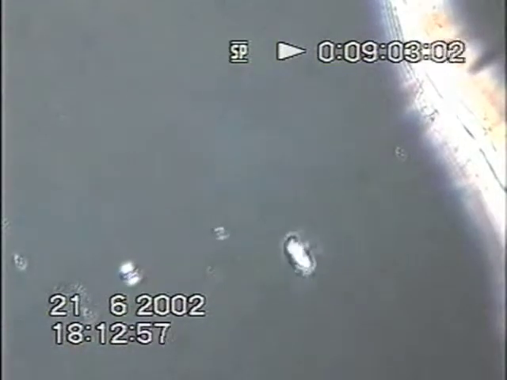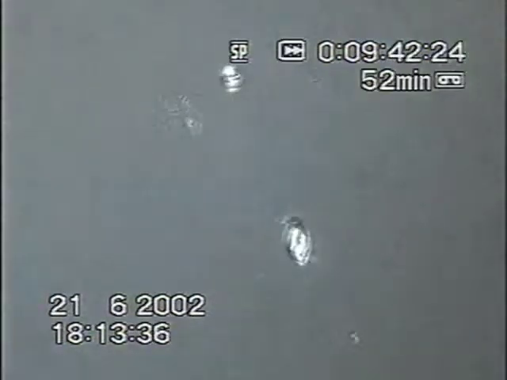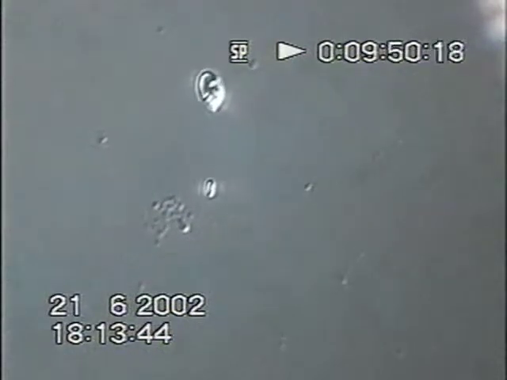This is a drop of rainwater on the 21st June. Just one drop. It's full of motile organisms. Here we are. Looks like two having fun almost. Here we have lots of pollen grains in this. That's rather interesting. I think it's got a tail.